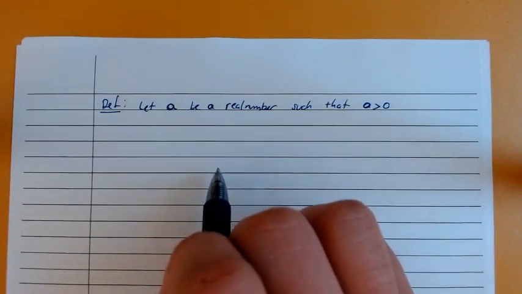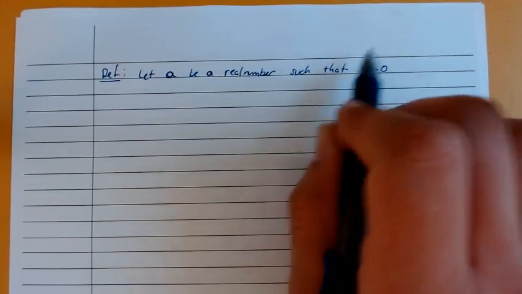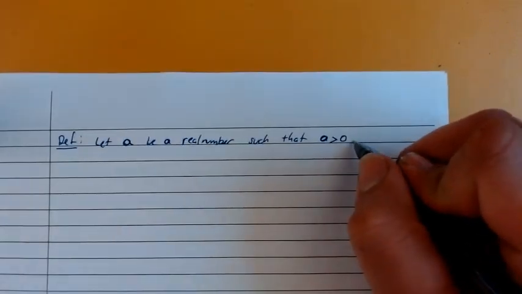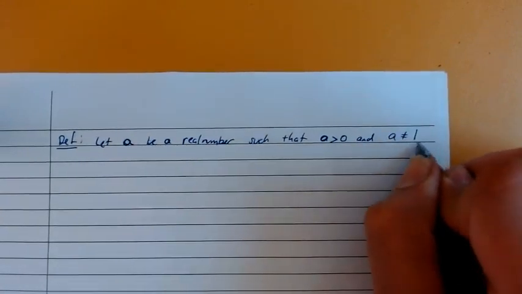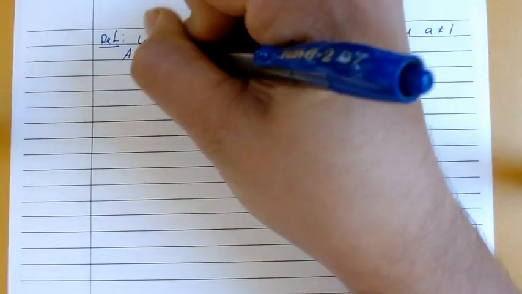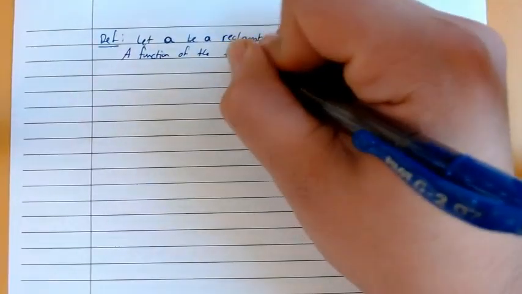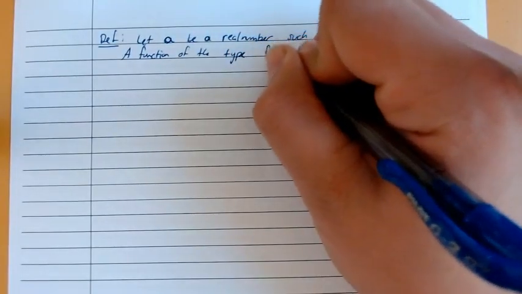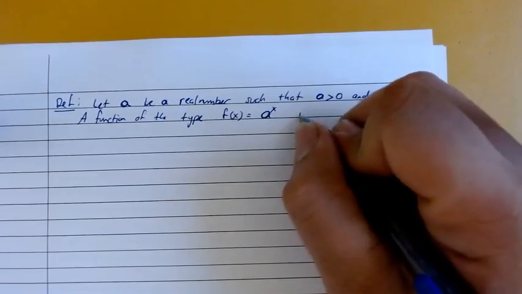Okay? Let's go ahead and we're going to accept any positive number except for the number 1. Why not the number 1? We'll see that as well in just a moment. And A is not equal to 1. Okay? Then a function of the type f of x equals a to the power of x is an exponential function.